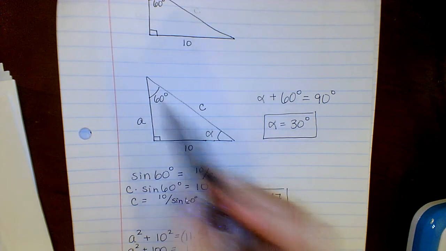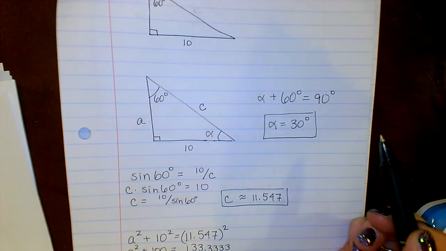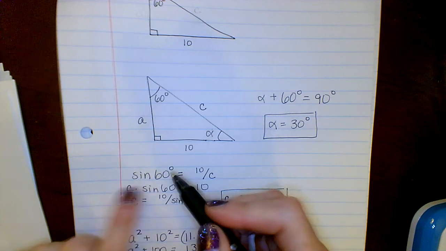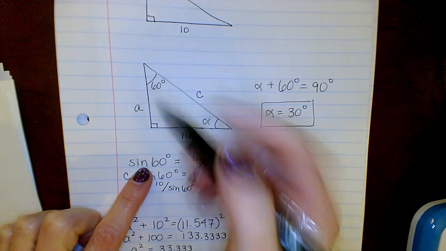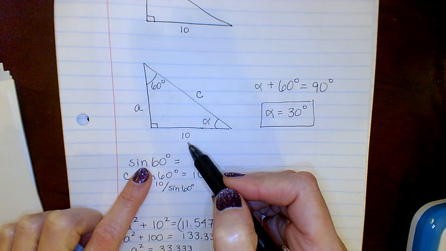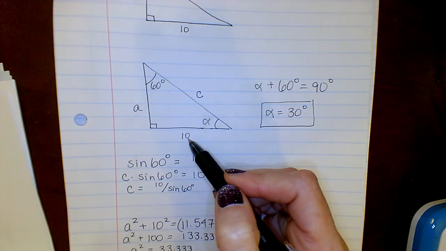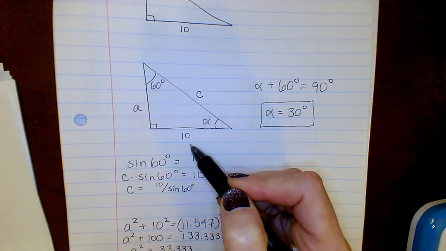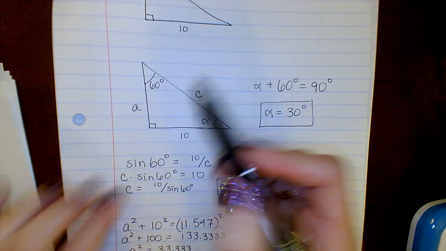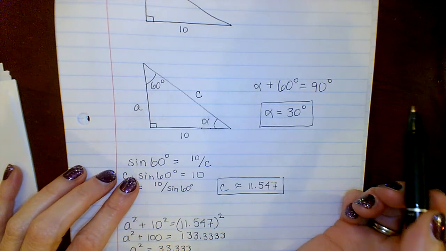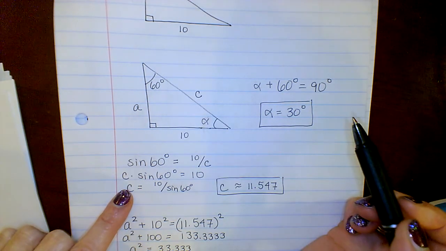So we know these two angles add up to be 90 degrees. One of them 60, so the other one's going to be 30. Now I chose to use the sine function of this angle because I knew this opposite was 10. Right? So I had to use some trig function that involved the opposite. I just chose the sine. I could have used tangent as well. Okay? But I chose sine, so I did opposite over hypotenuse. So the sine of 60 degrees is 10 over c.